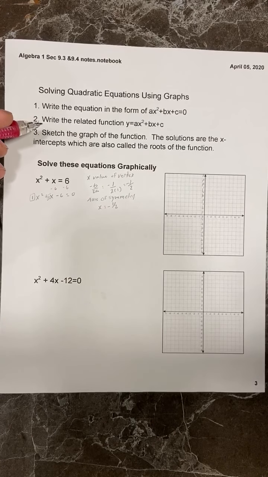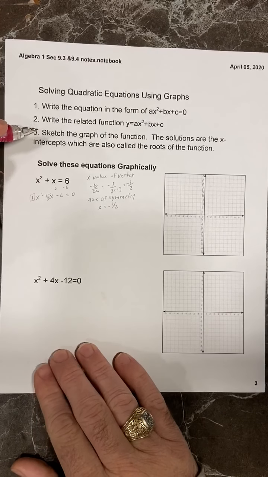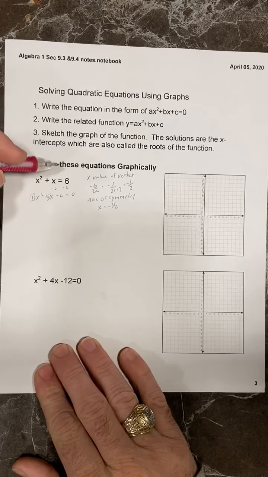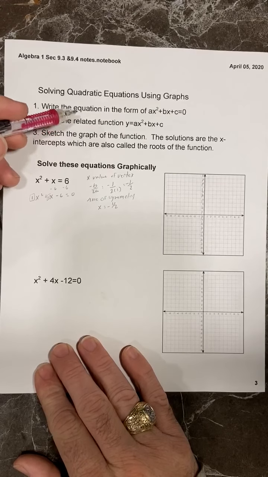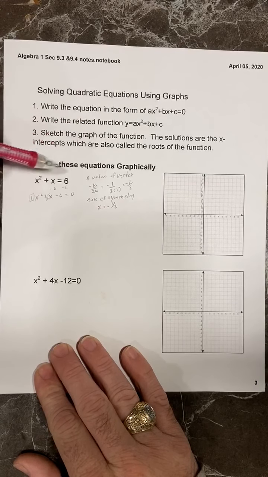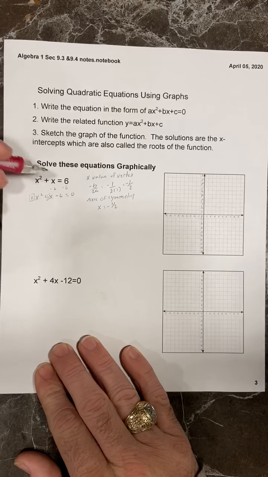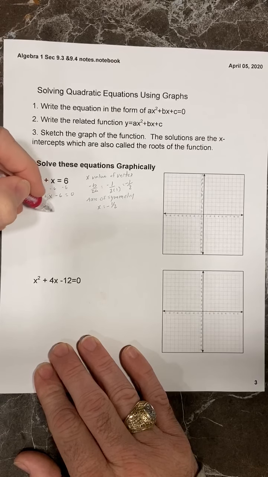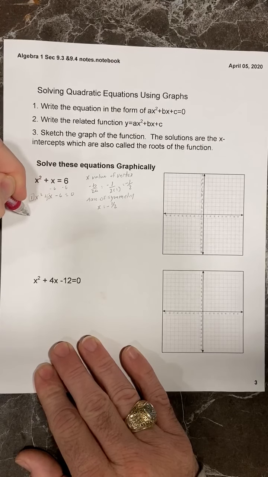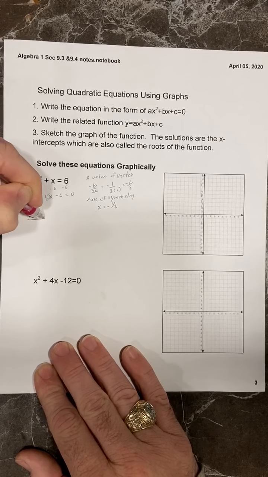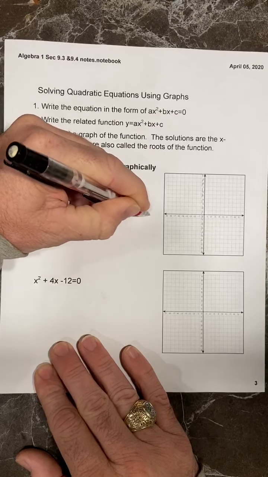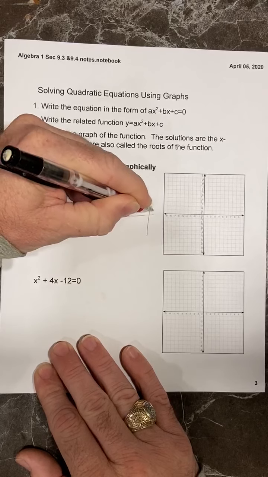And then we're going to plot points until we can get the graph to cross the x-axis, because we need to know where it crosses to figure out where the solution is or where the roots are. So same process, graphing the function.